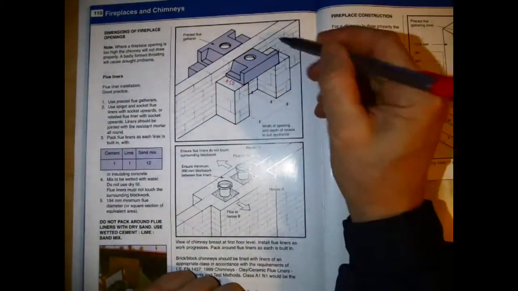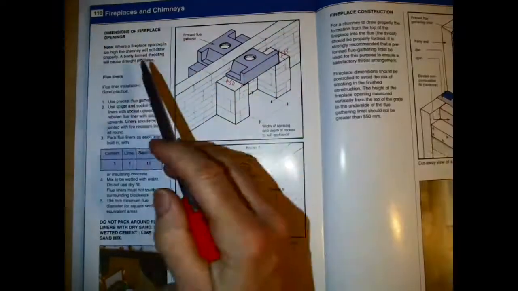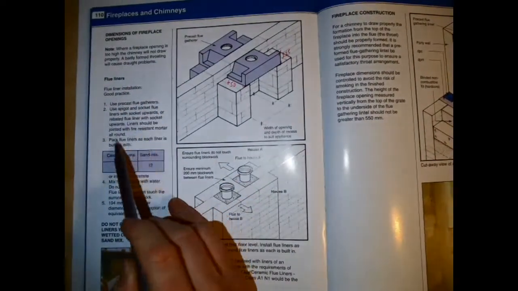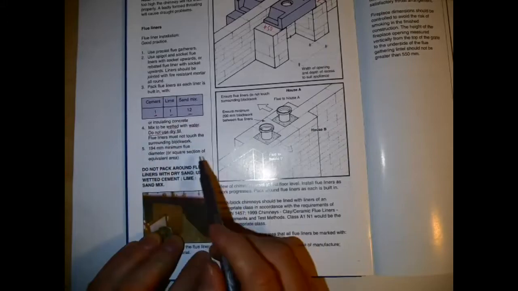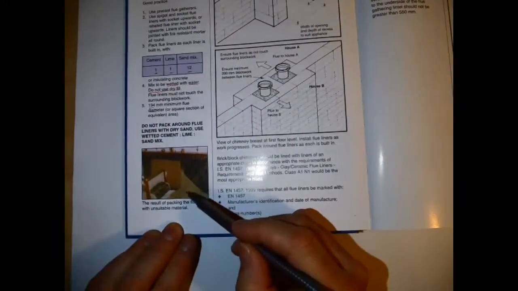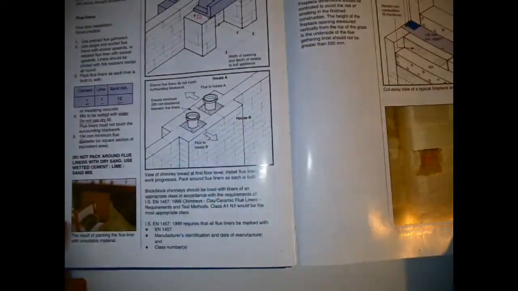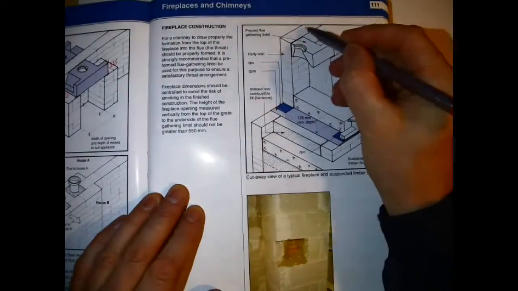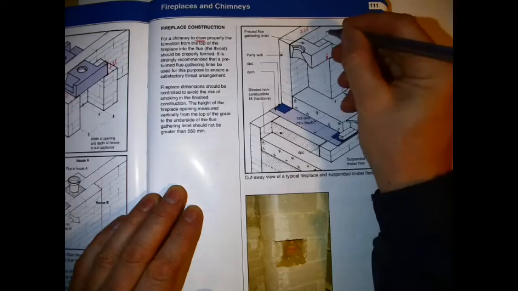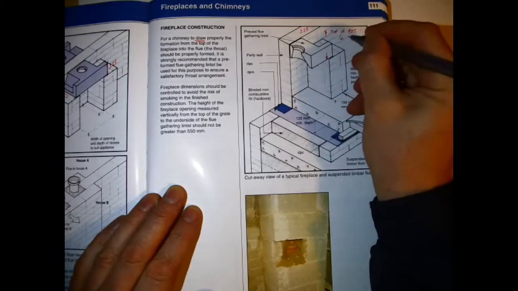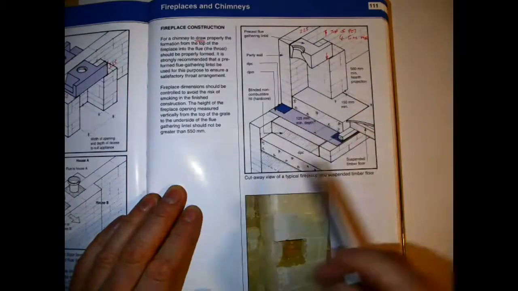The flue gathering that's shown here as well too, size-wise, is often shown to be built into the wall, which is not the case, as can be seen here. And we have the cement, lime and sand mix, which is used in around the flues. If it's incorrectly done, it can lead to all sorts of problems: condensation, leakage of air, draft, combustible gases leaking into the rooms and that sort of thing.